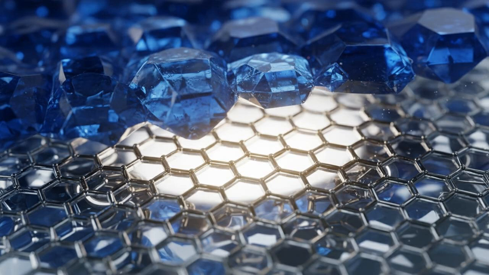So, how do you build a universe on a chip? The magic happens at the interface of two specific oxides, lanthanum aluminate and strontium titanate. Individually, these materials are insulators. They are boring, but sandwich them together with atomic precision, and a two-dimensional electron gas forms at the boundary, allowing electricity to flow. But the Geneva team did something very specific.